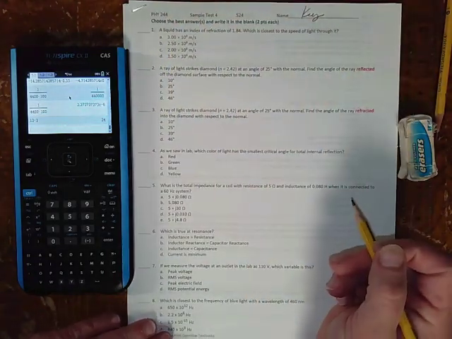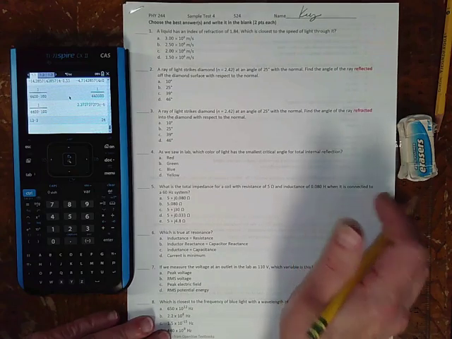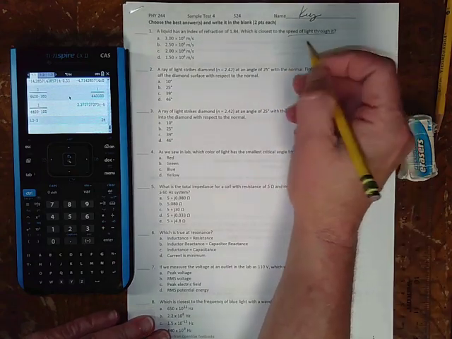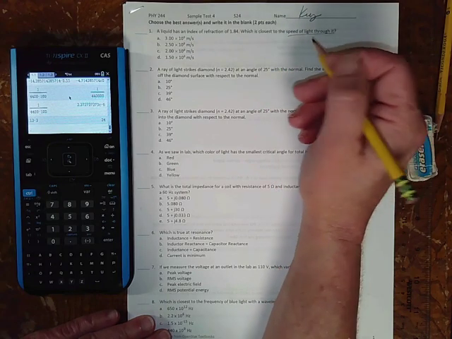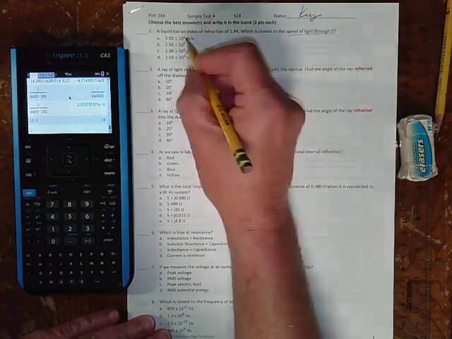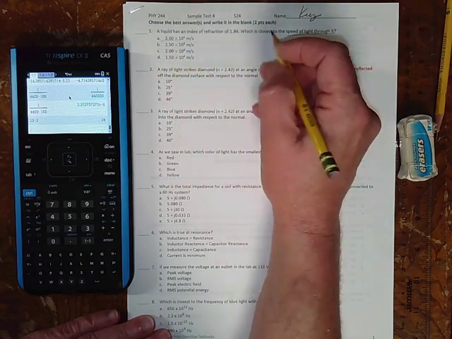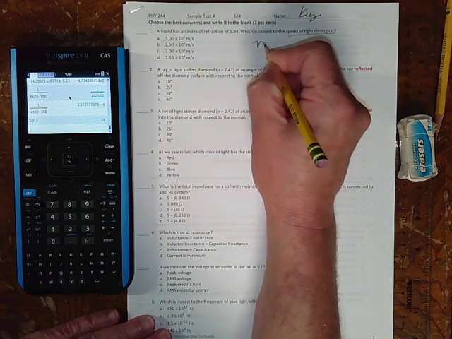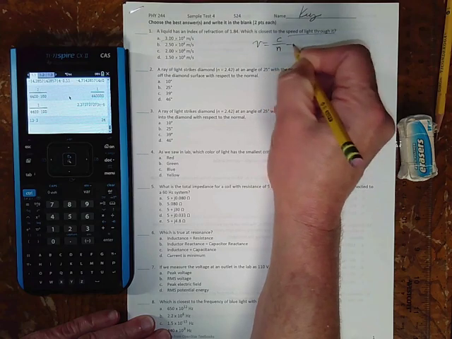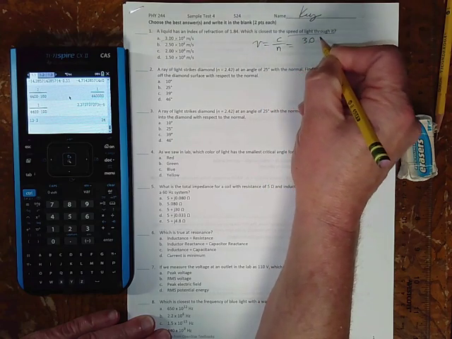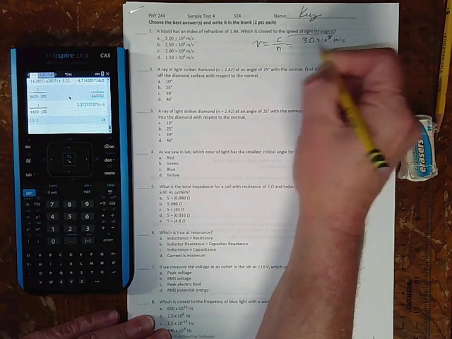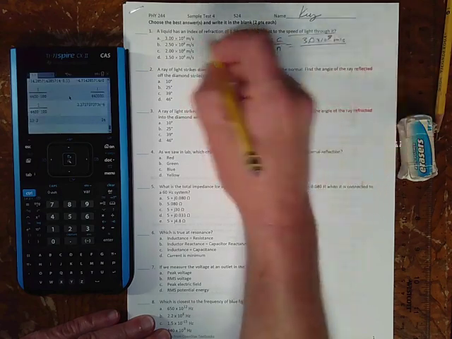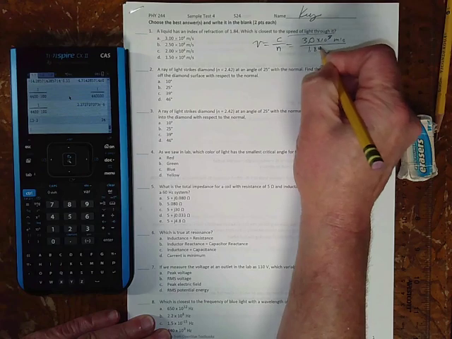A liquid has an index of refraction of 1.84. Which is closest to the speed of light through it? So speed of light is the fastest when it's c, but when we have a different medium, it won't be the full speed of light. It'll be some reduced speed of light, and so we can have the equation that v is c over n, where c is 3.0 times 10 to the 8th meters per second, and n is our index of refraction, 1.84.